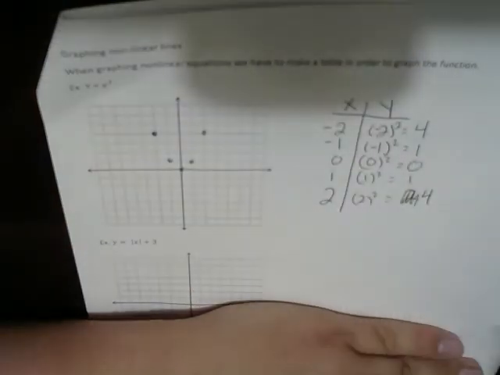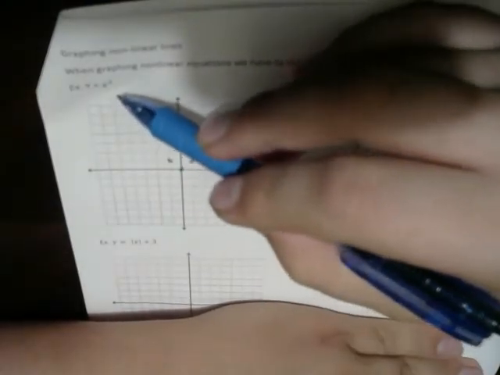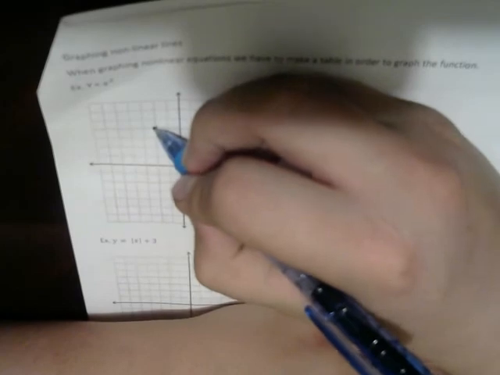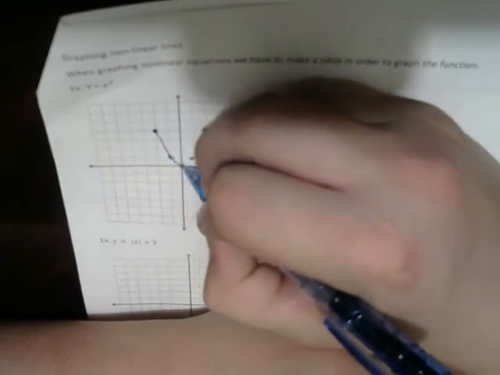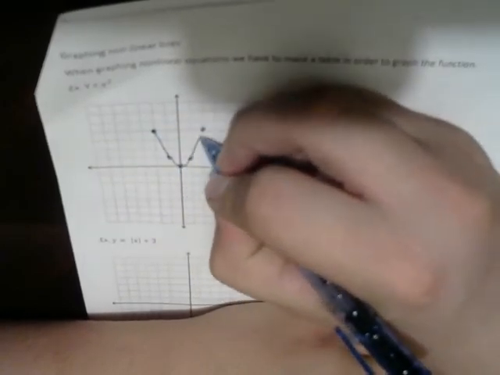Hopefully you guys aren't getting too mad because I'm making mistakes. Alright, so now this is what's known as a quadratic. It makes a U shape. So we're going to make a little U shape right here. The graph should look something like this.